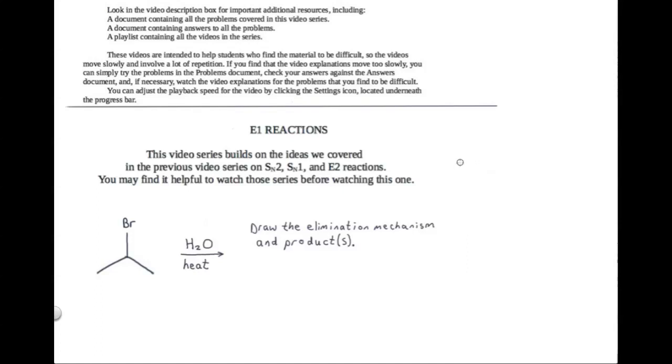In this video series, we will discuss E1 reactions. This video series builds on the ideas we covered in the previous series on SN2, SN1, and E2 reactions. If you find that these videos move too slowly, you can use the answer document as a supplement or replacement for the video explanations. Now, let's take a look at this first problem.